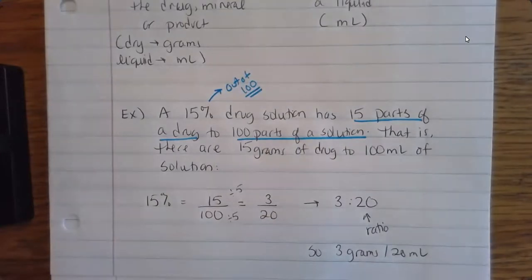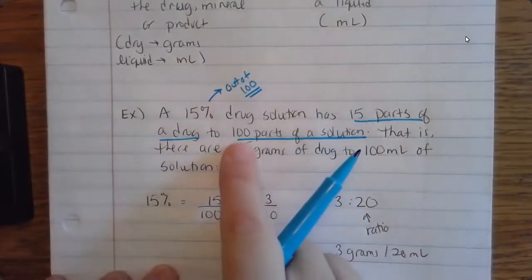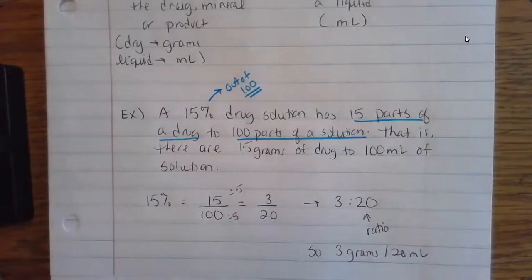So the liquid, all together, that's all mixed in. So it's always going to be out of 100 parts altogether. So there are 15 grams of drug to 100 milliliters of solution here. And again, the solution would be the whole thing together.